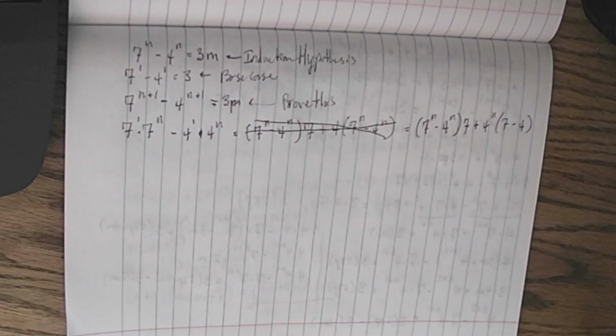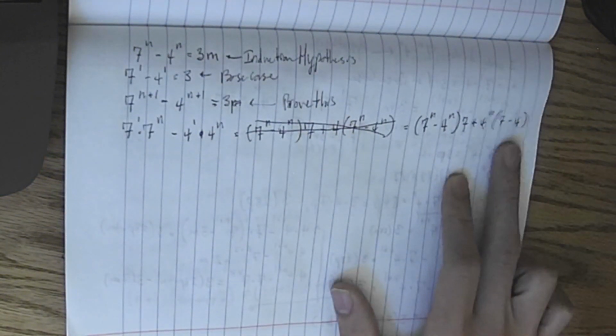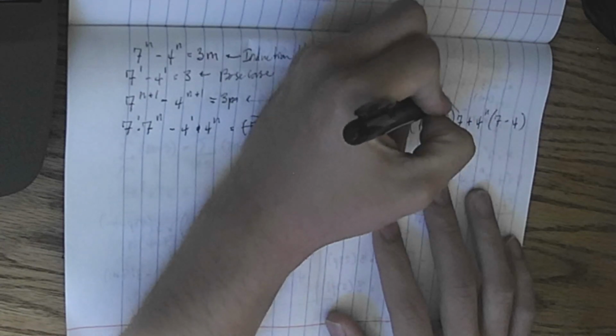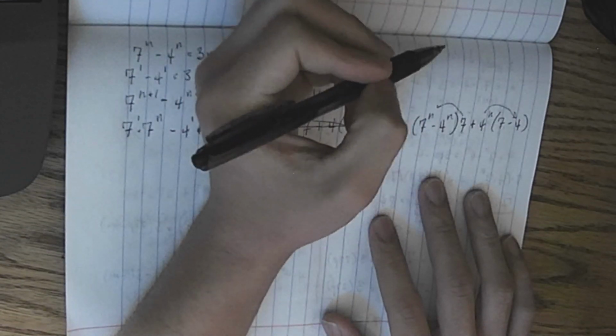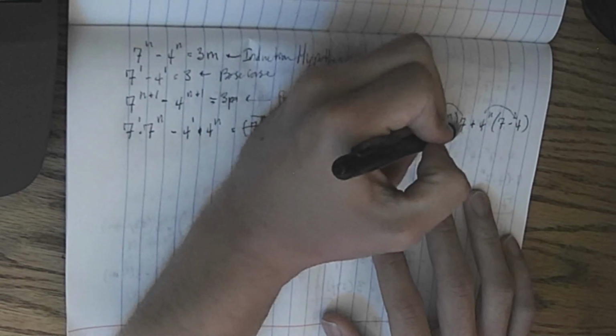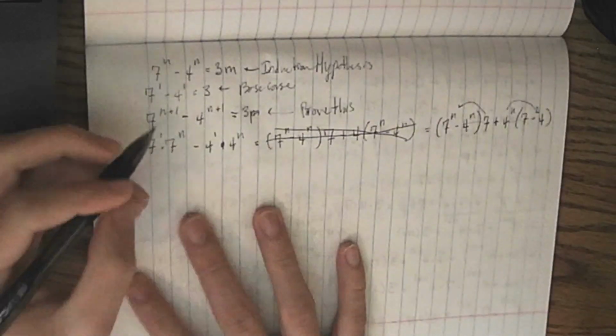So if I do it that way, this will be 3, but I don't want to simplify that yet, because when I go here, that's 7 to the n plus 1. This is 4 to the n plus 1. And then these two terms would cancel out when they get multiplied. So I want to keep it in that form.